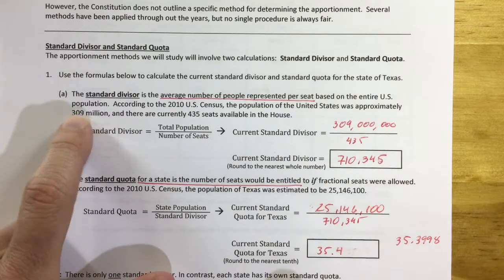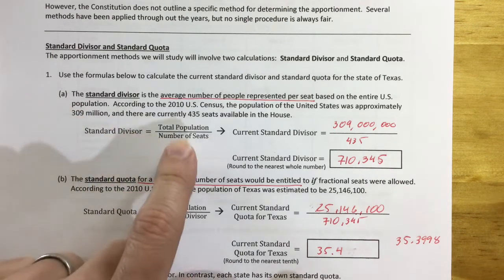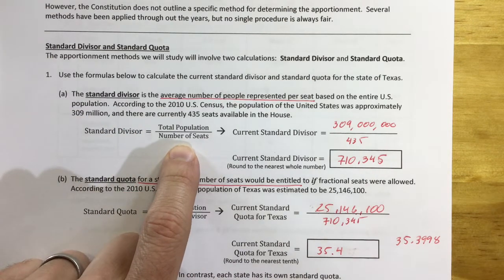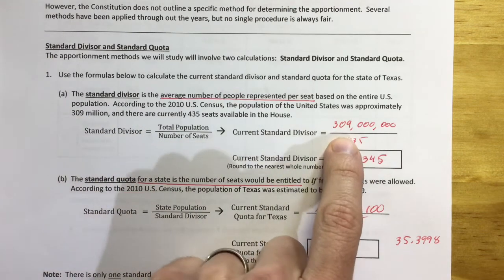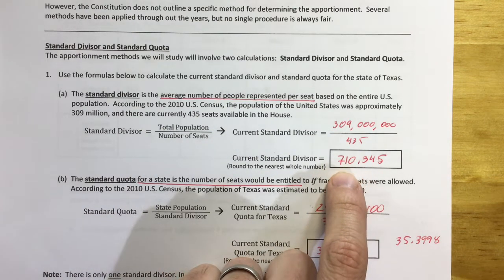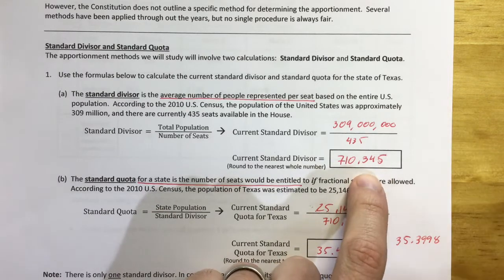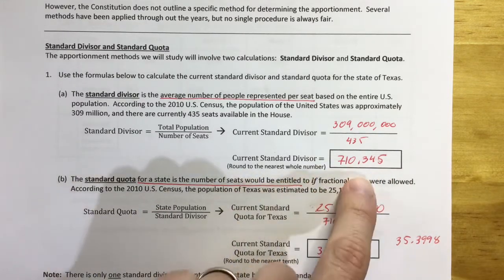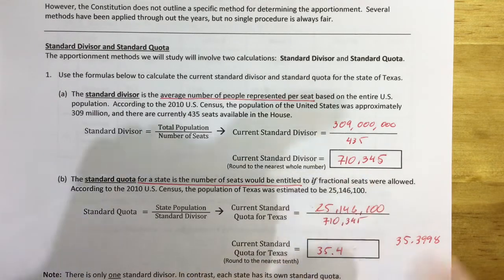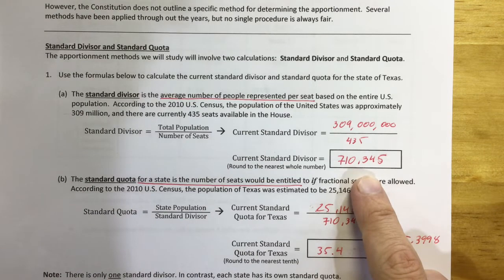You're going to divide that by the total number of seats available for the country, which is 435, and you'll see the calculation over here. I think it actually did turn out to be a whole number. Actually, it says round to the nearest whole number, so maybe my calculator did that for me. But you're going to get that number, 710,345.